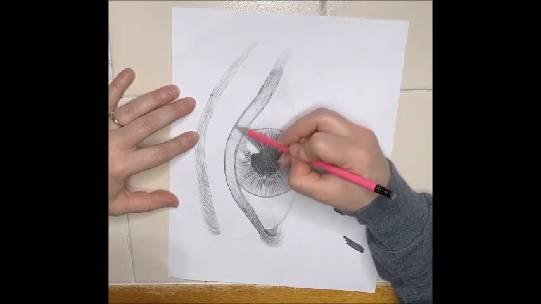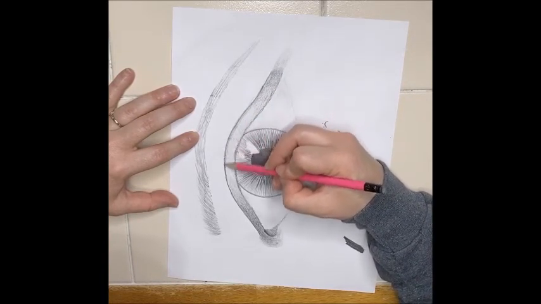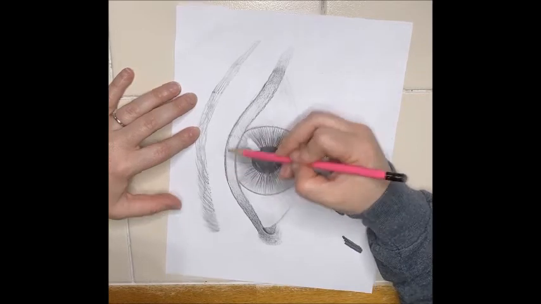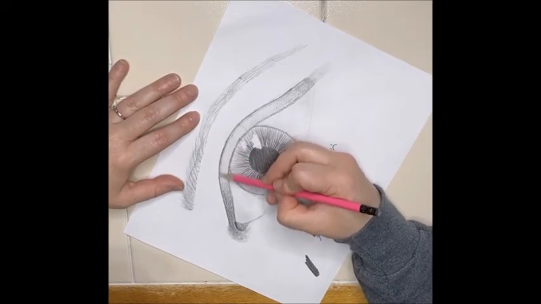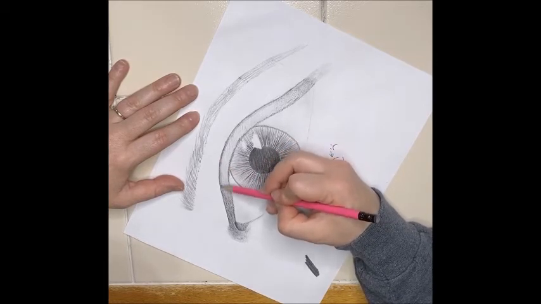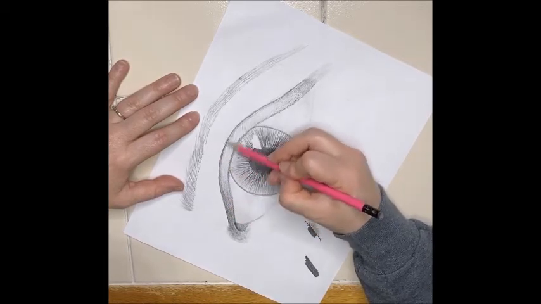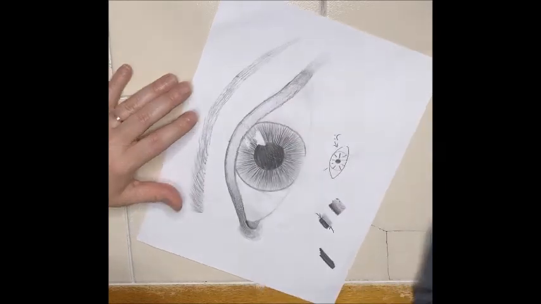I'm gonna come in and just fade this crease a tad, so it's not just a line. I'm just blending it out, which means that I'm going dark and then getting light super quick with the pressure on my pencil. And it just helps make it look a little bit more realistic.